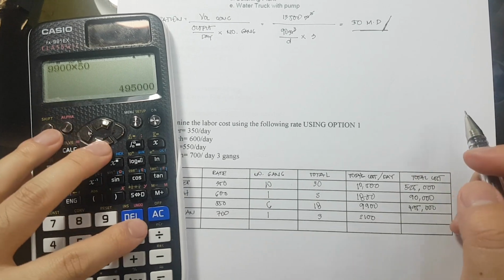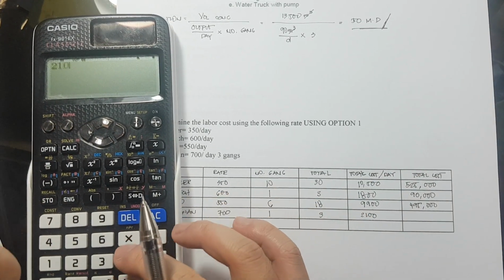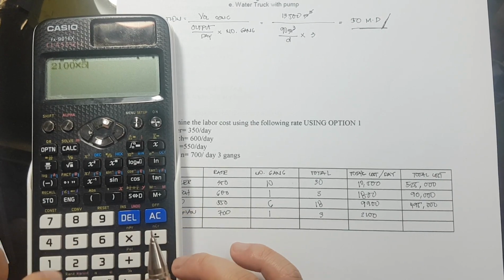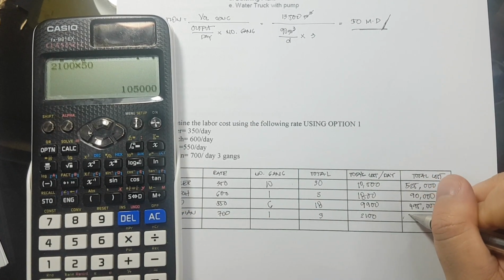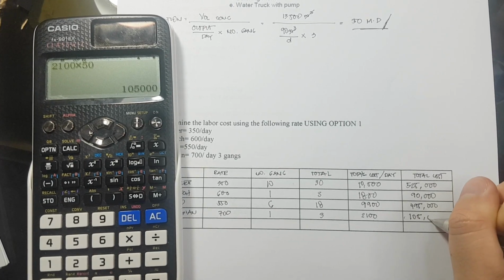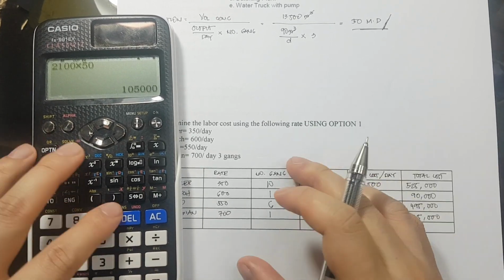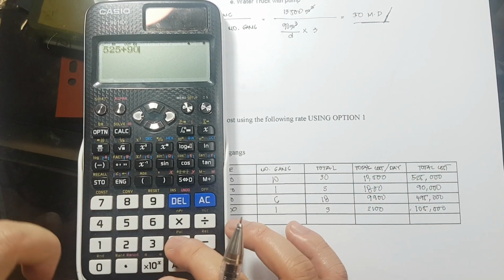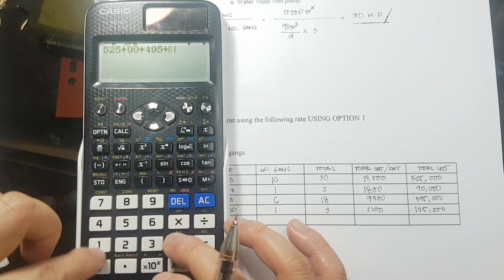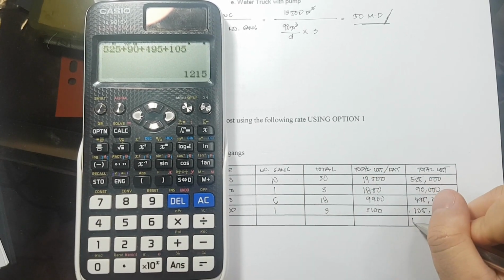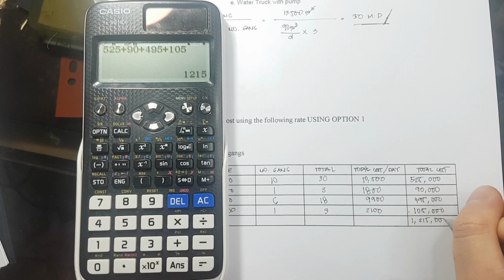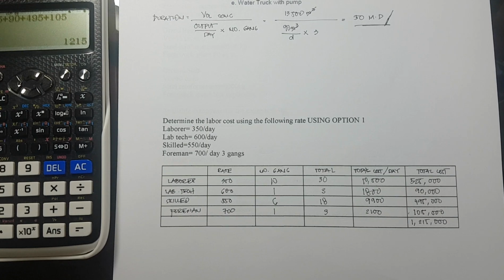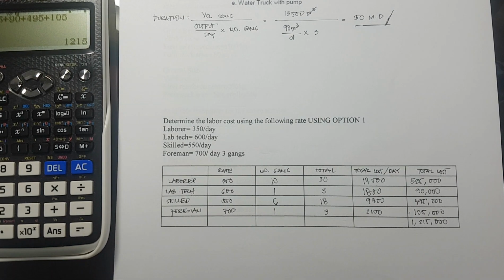Then we have 2,100 times 50, that is equivalent to 105,000. Therefore, the total is 525 plus 90 plus 495 plus 105, equivalent to 1,215,000. So that is the total cost for the labor and for the equipment during a 50-day period.